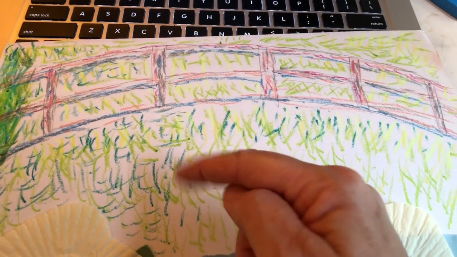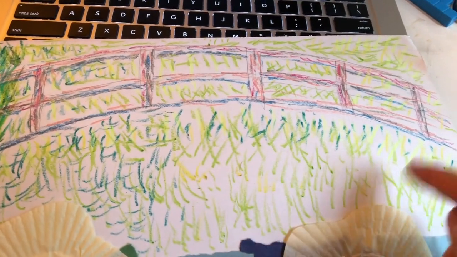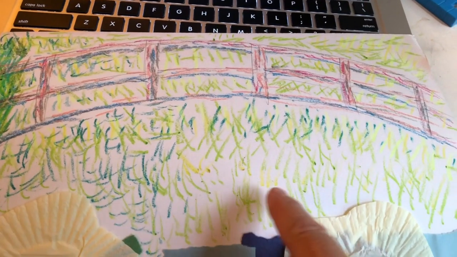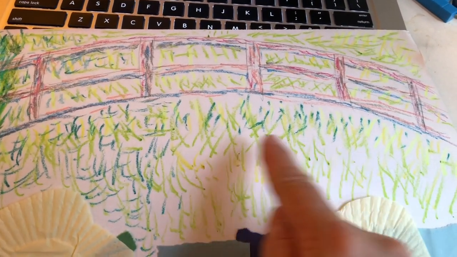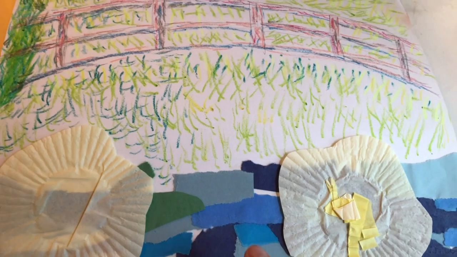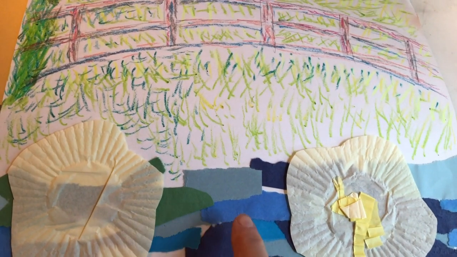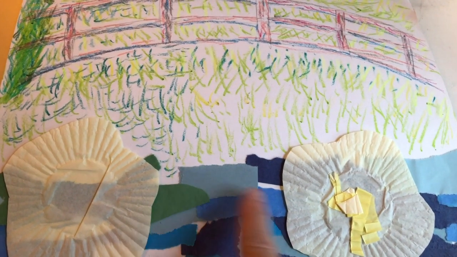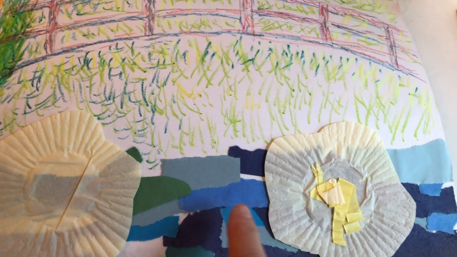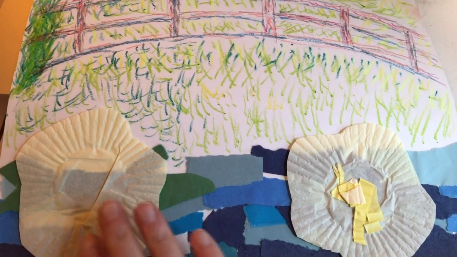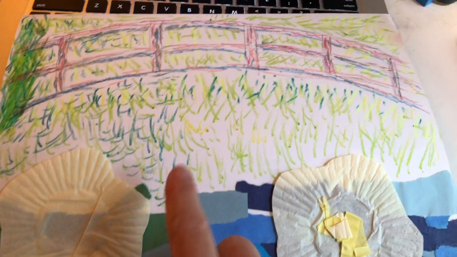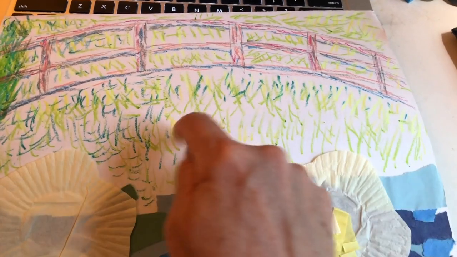So I didn't try to draw exactly what the trees and the water and the grass would look like. We tried to imitate Monet by using splotches of color. So torn color to do sort of a collage water, and then little marks with the crayons to make the background.